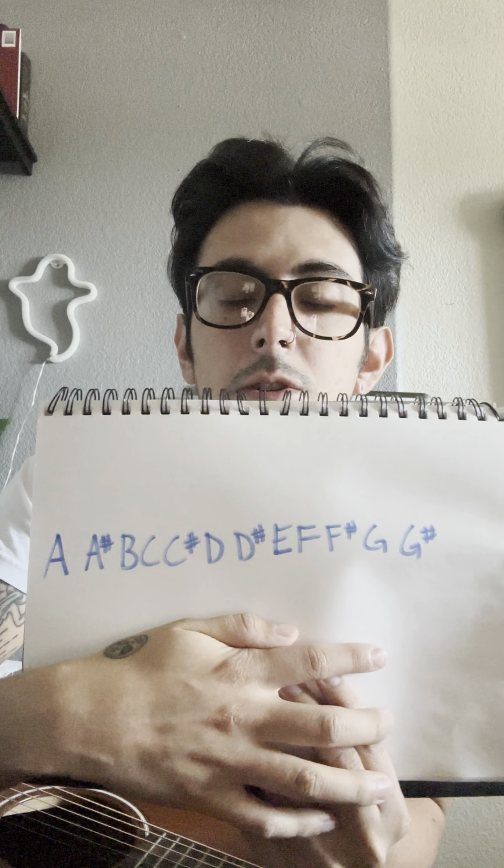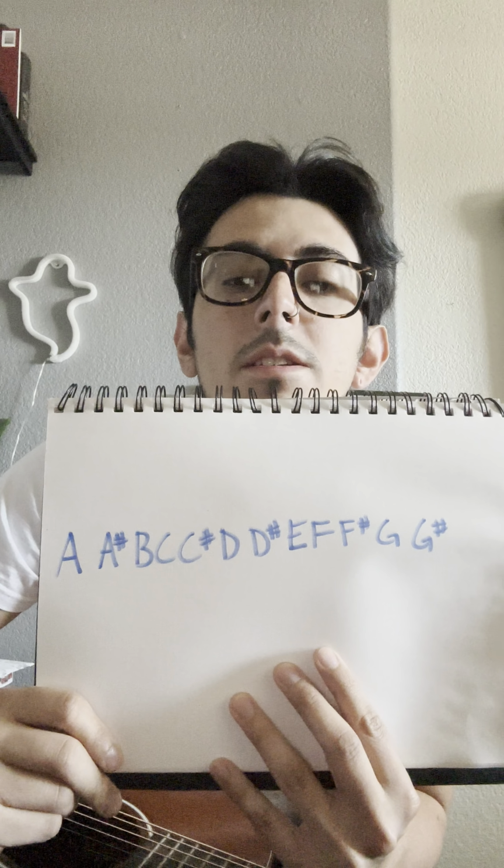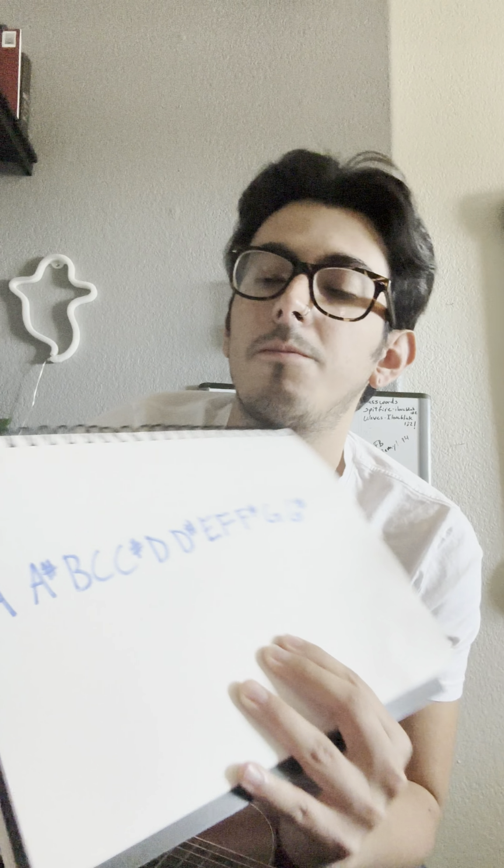So these are the notes here. So we have A sharp, B, C sharp, D sharp, E, F sharp, G sharp. These are our 12 notes. These are the ones that everyone uses. If you want to write these down, go ahead. Anyways, so these are our 12 notes. So let's see how we can identify them on our fretboard, or how they work with our instrument.